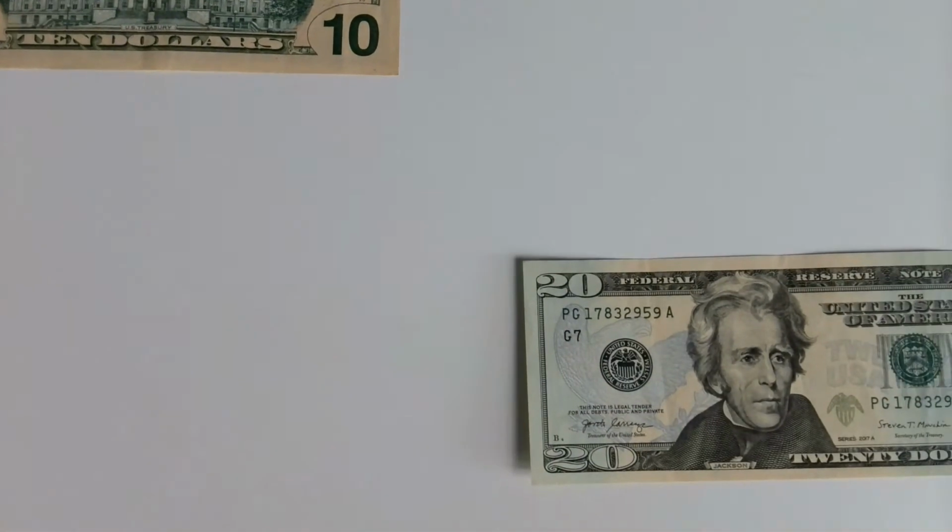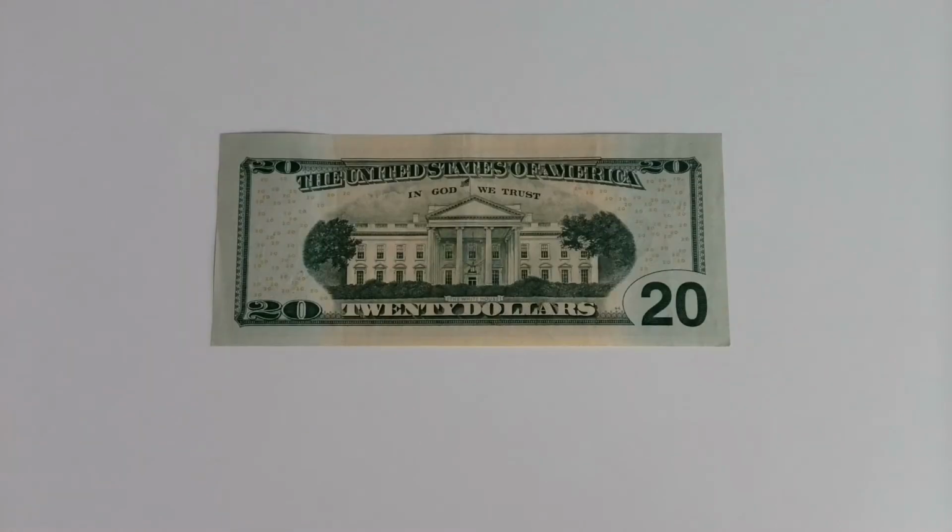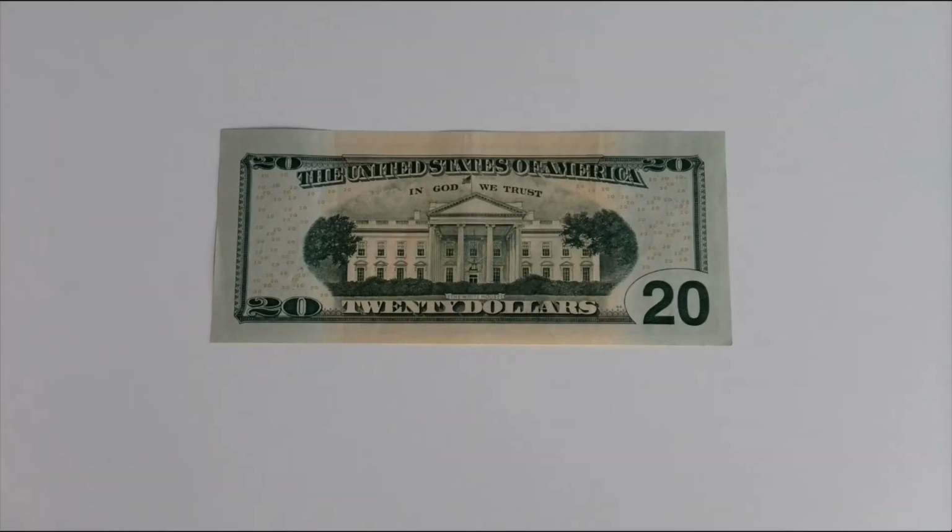The portrait on the $20 bill is of Andrew Jackson, with an eagle in the background, and on the reverse we have the White House where the president lives. A $20 bill featuring Harriet Tubman was actually supposed to debut in 2020, replacing the bill with Jackson, but it was delayed.